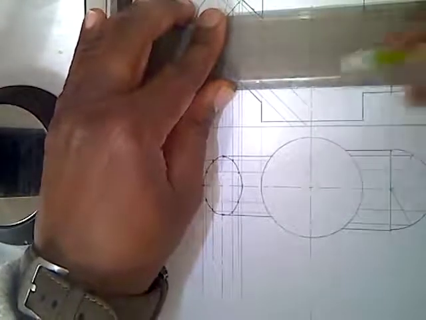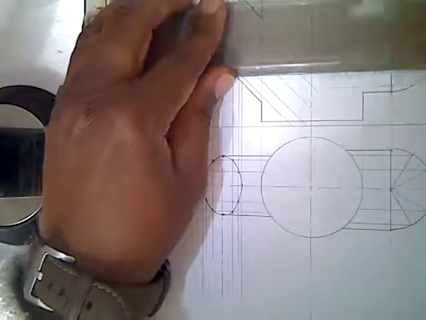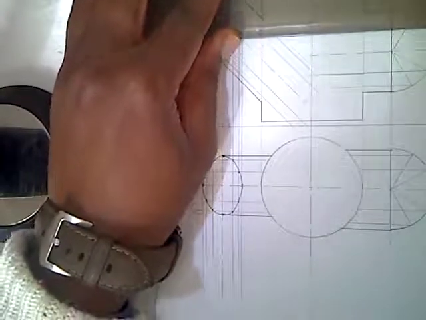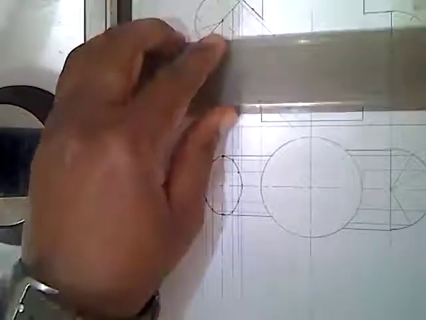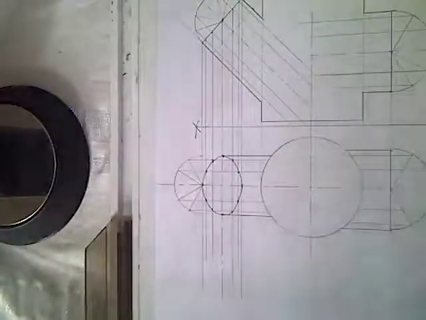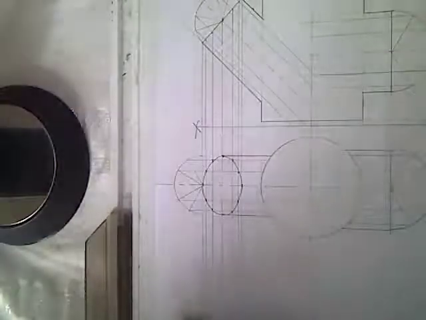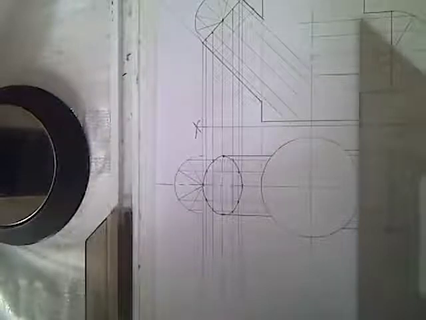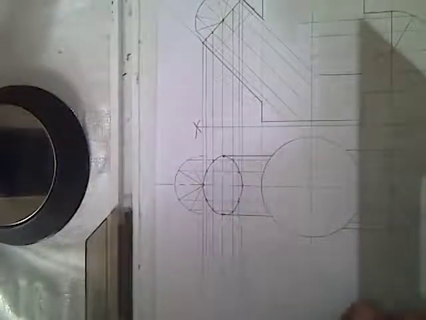For the sake of that, okay. There we are. So it penetrates up to there at the top, and then there is that line.